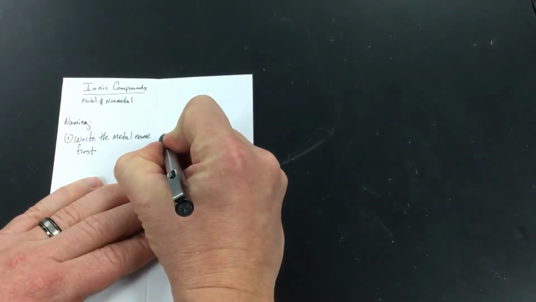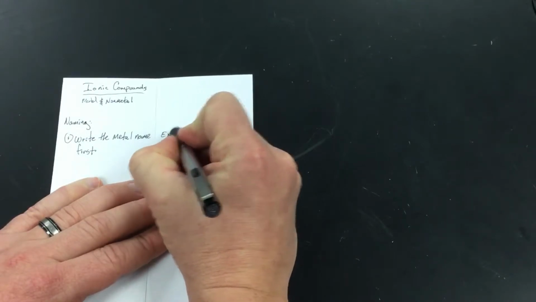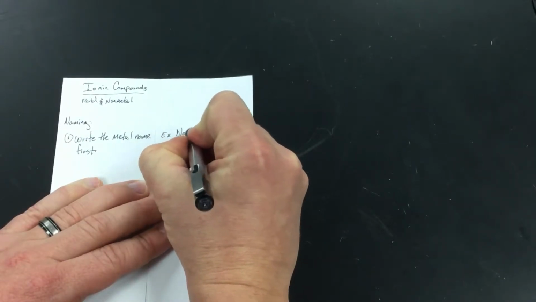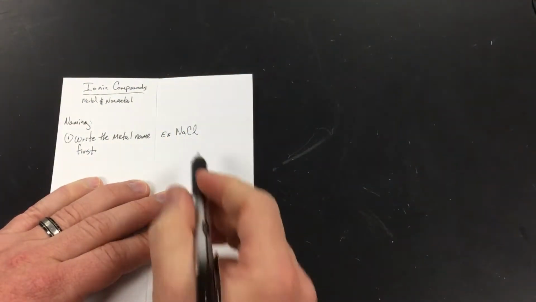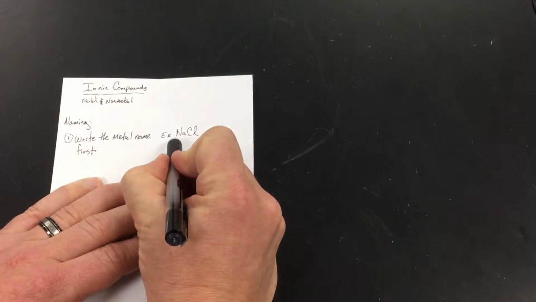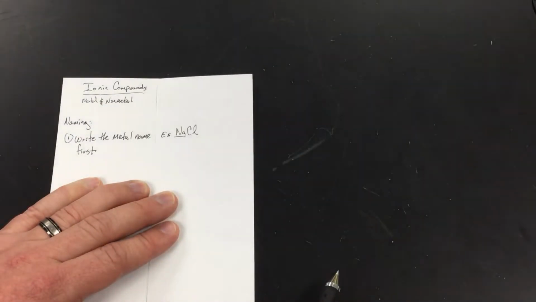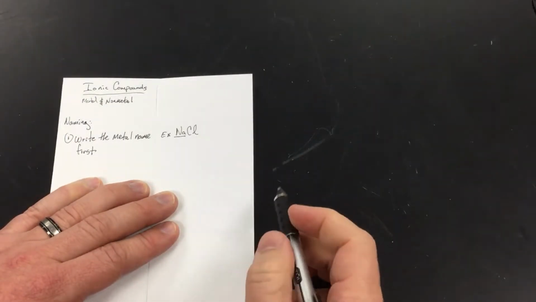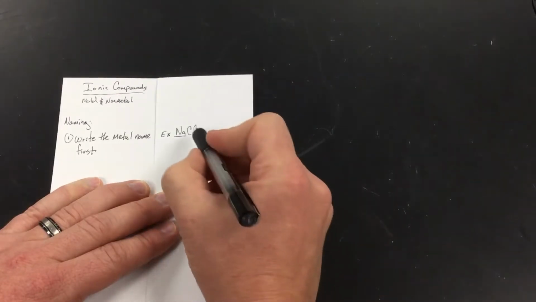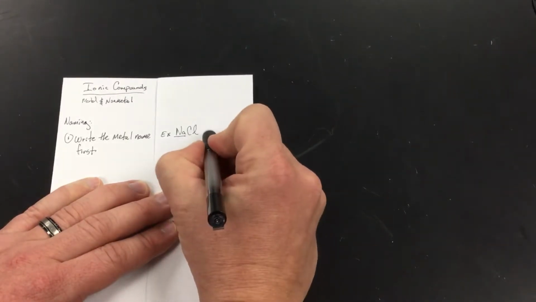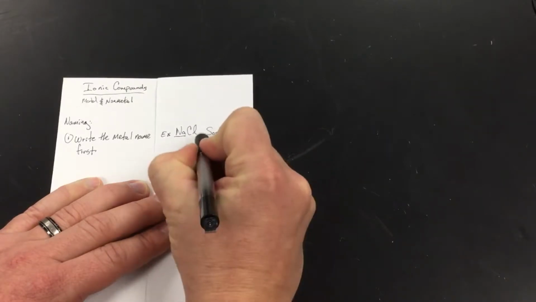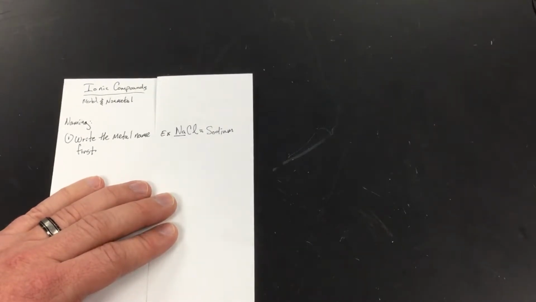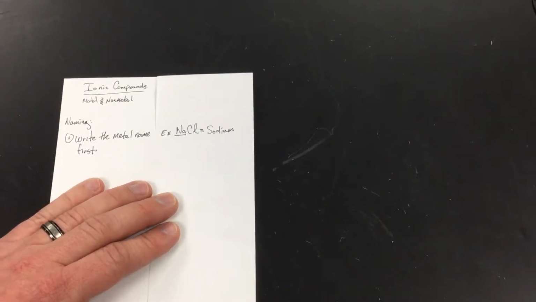For example, if you have the compound NaCl, we know that if it's an ionic compound with a metal, the metal is listed first. Sodium on your periodic table is a metal, and so that name is going to be listed first. So if we were going to name this one, we would write sodium exactly as you see it on the periodic table. You don't have to change the spelling or anything. That's the first rule. It's pretty easy.